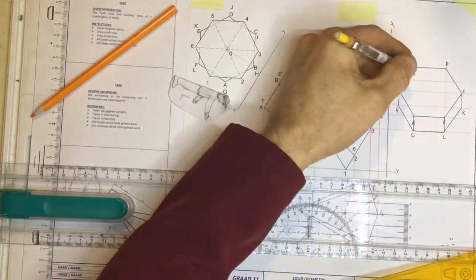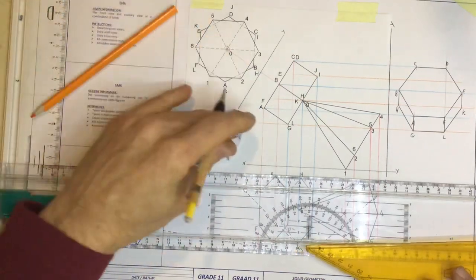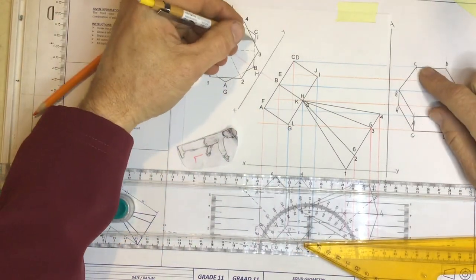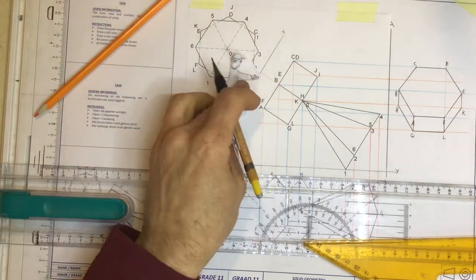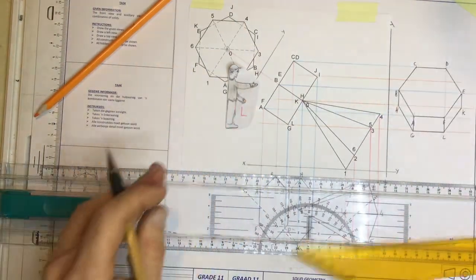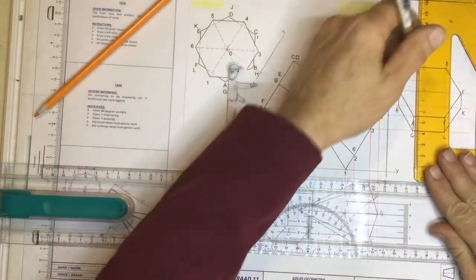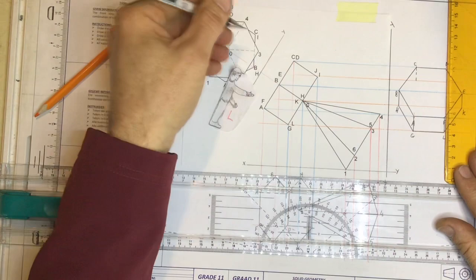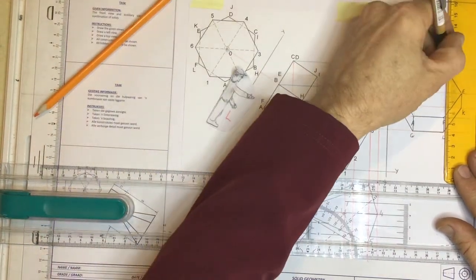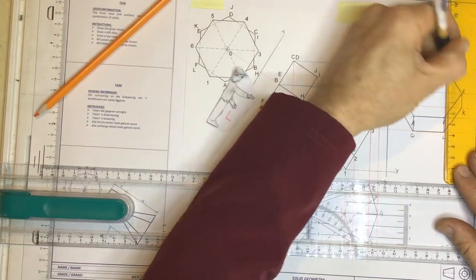Right, I've got some hidden detail at the back here. I've got C going down to I. Now I can't see that because it is behind the surface over here. So that's going to be hidden detail over there. Hidden detail going in there. D going down to J. Hidden detail going in there.